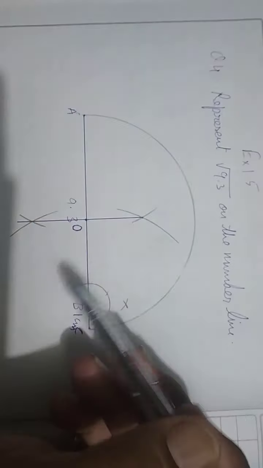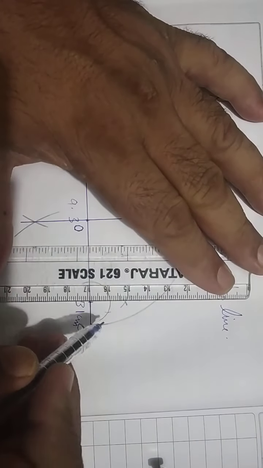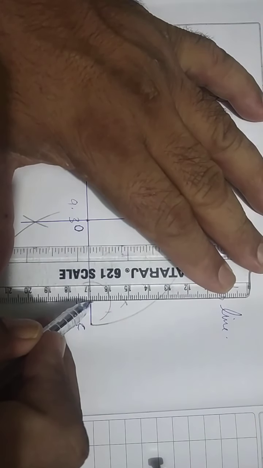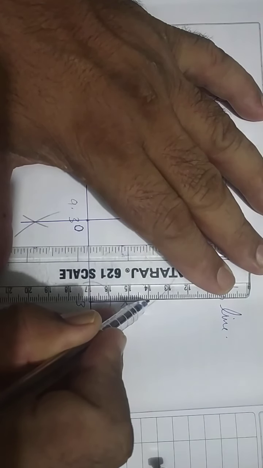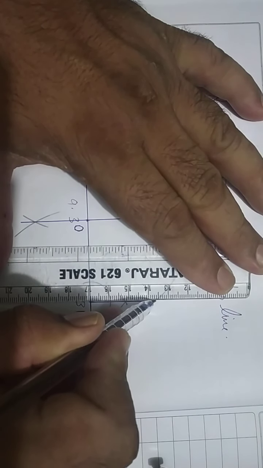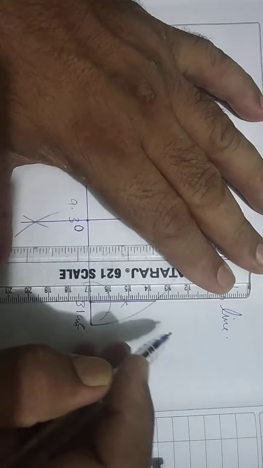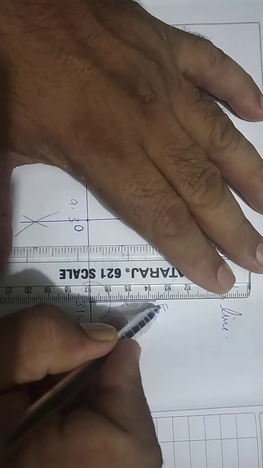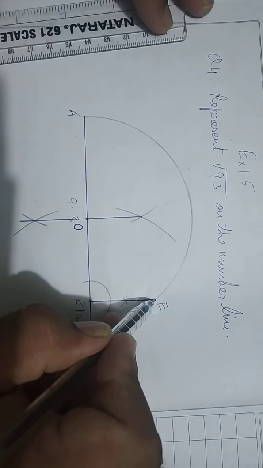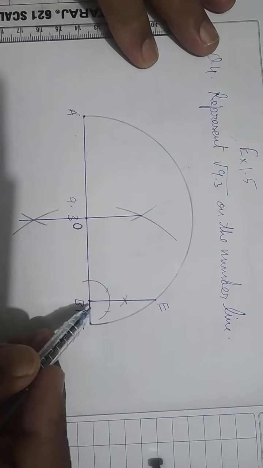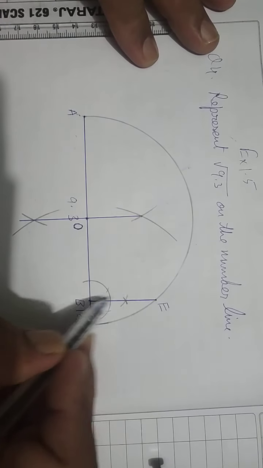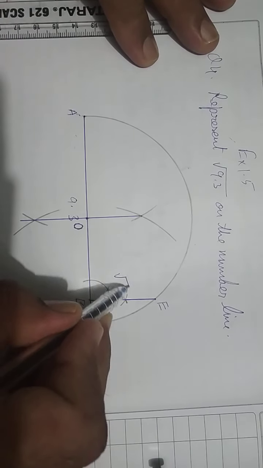So this is the perpendicular drawn at B from AC. Produce it till the point where it intersects the semicircle. Let this point be E.